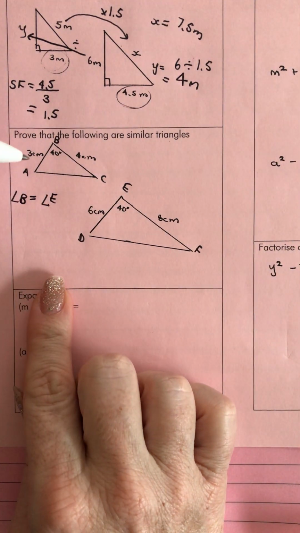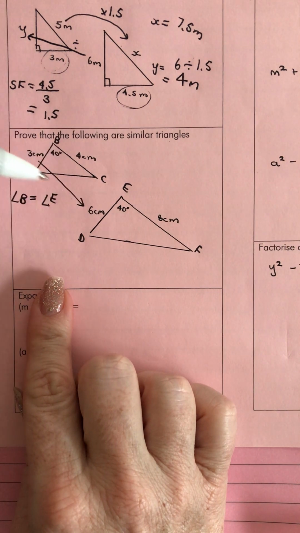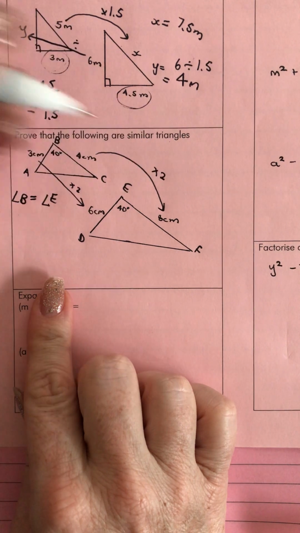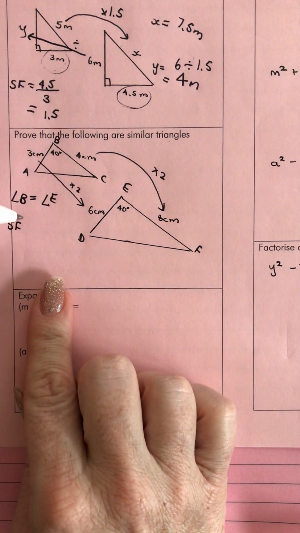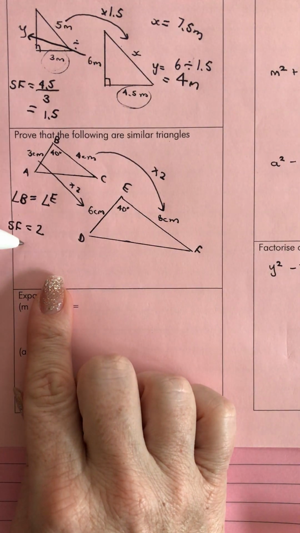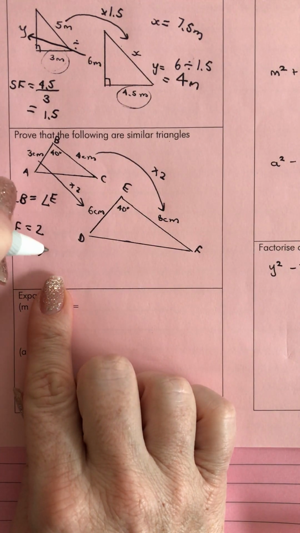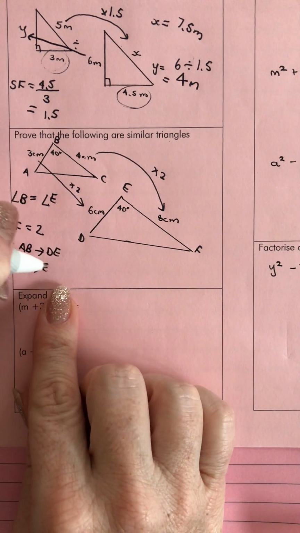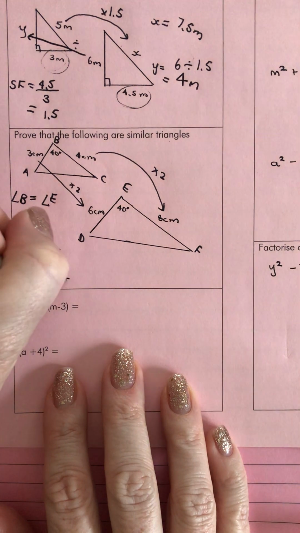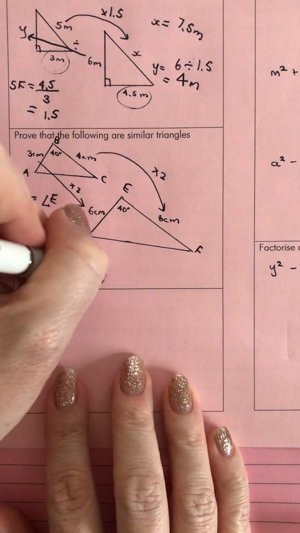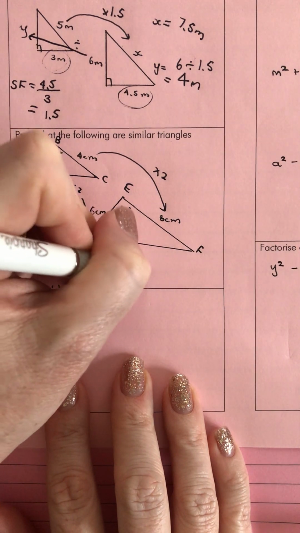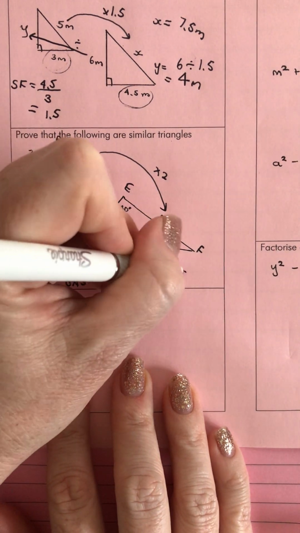I can then check scale factors of the sides. So to go from 3 to 6, I've multiplied by 2. And to go from 4 to 8, I've multiplied by 2. So my scale factor equals 2 for AB to DE and also for BC to EF. So therefore it's side, angle, side. Therefore triangle ABC is congruent to triangle DEF.